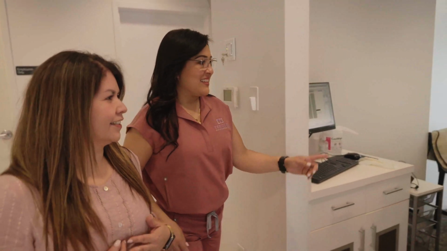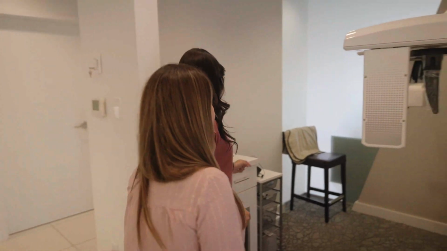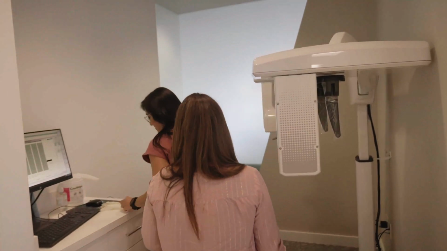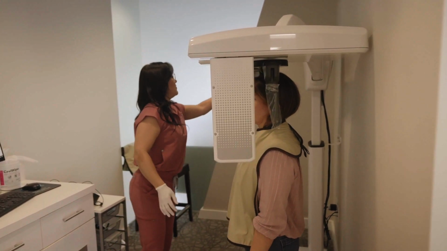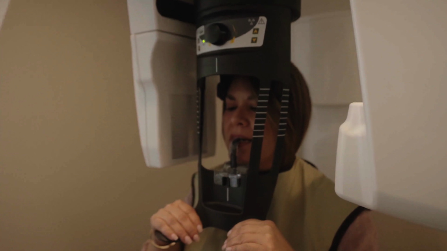To identify impacted teeth, we use a cone beam CT scan to know not only where the tooth is, but what damage, if any, it has caused to neighboring structures. Typically the oral surgeon and I discuss the treatment options and alternatives available to the patient, and we present those alternatives to the patient so that together with the patient we can all make the best treatment approach.